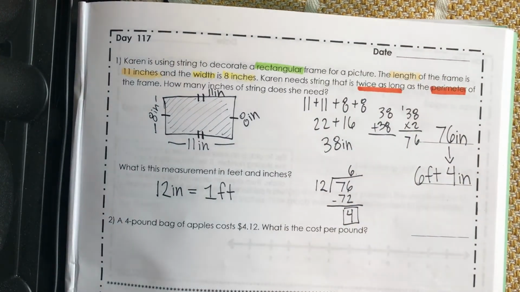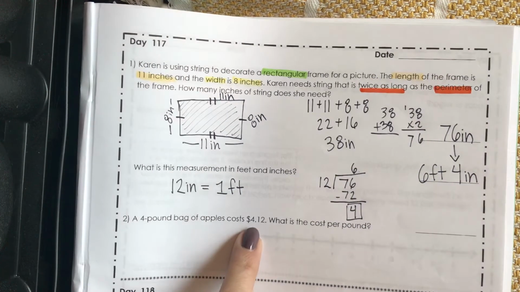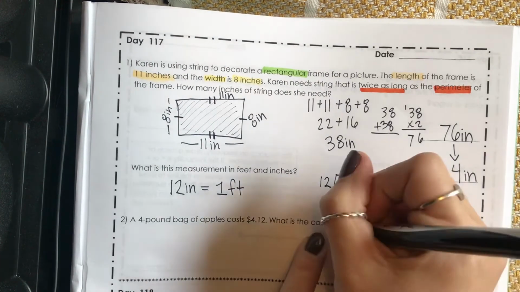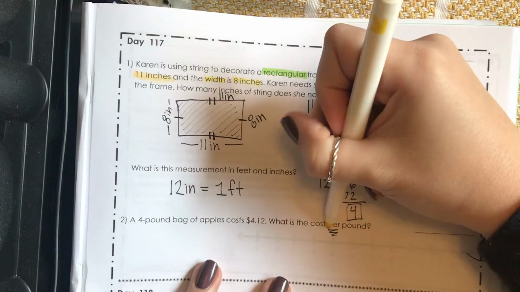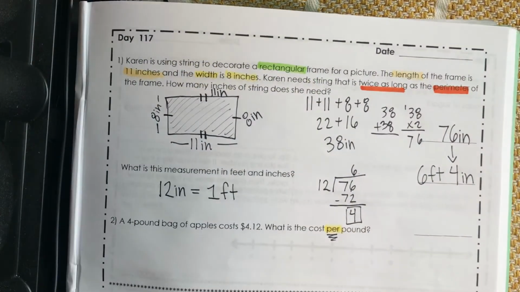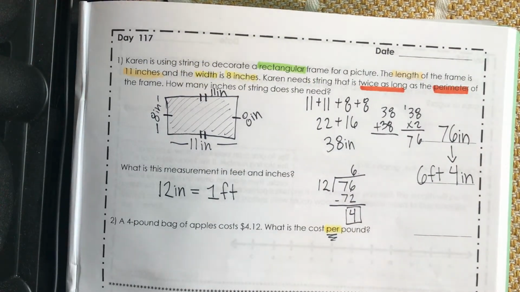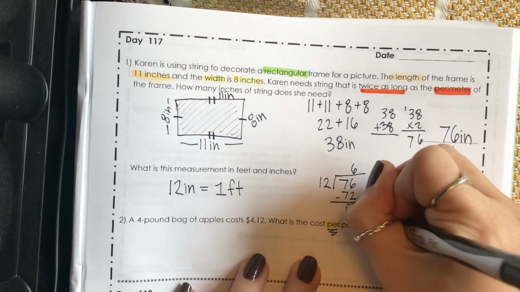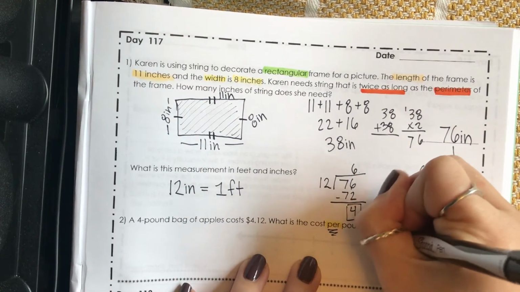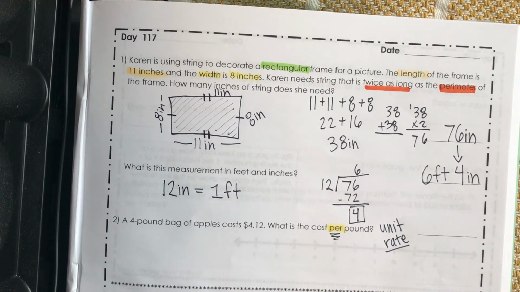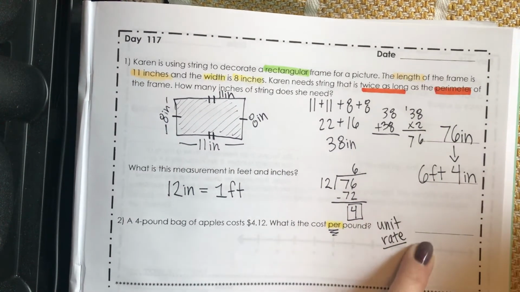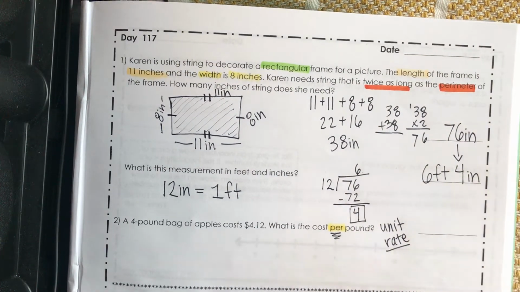All right, the last problem we're looking at is: a 4-pound bag of apples costs $4.12. What is the cost per pound? Check it out, this word "per" here is so important. Whenever we see the word per, we should be thinking about unit rate. This is a unit rate problem, and what that means is we're just trying to figure out how much for 1, because unit means 1, and rate is how much something is occurring.